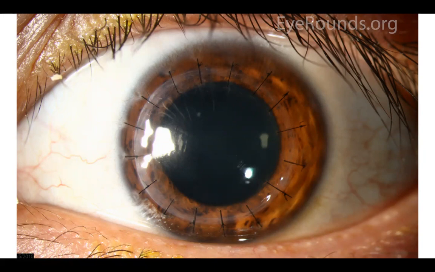The pupil is dilated, probably due to pharmacological dilatation, or it could be urrets. I am not remembering the condition where the pupil remains fixed and dilated, and the lens appears clear, ma'am. So this is post keratoplasty. I can't comment if it is DALK or a full thickness transplant because there is no slit image, and otherwise there are no KPs, everything is normal. Thank you.